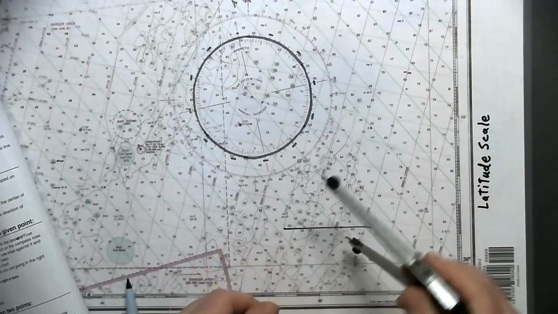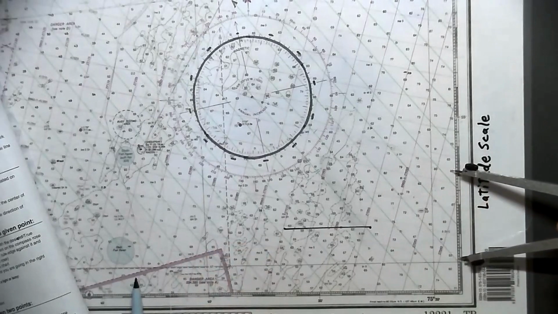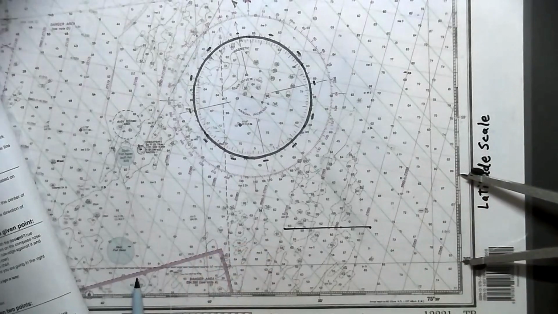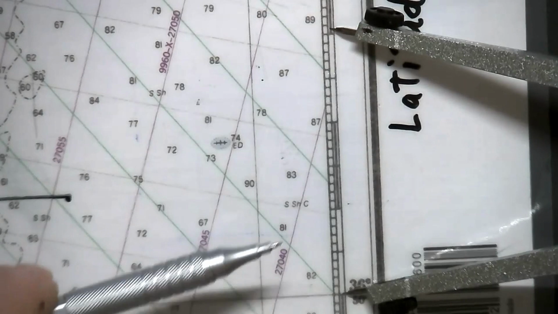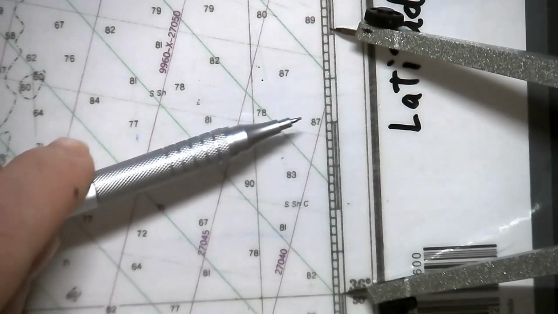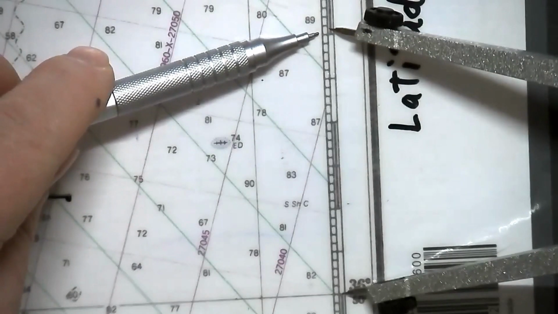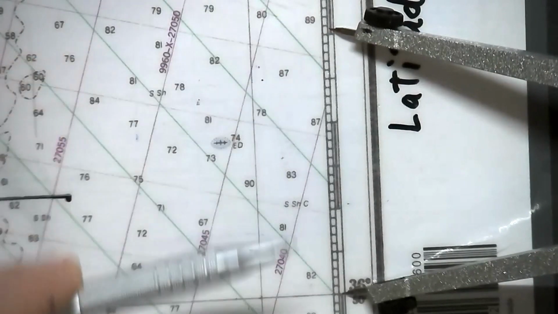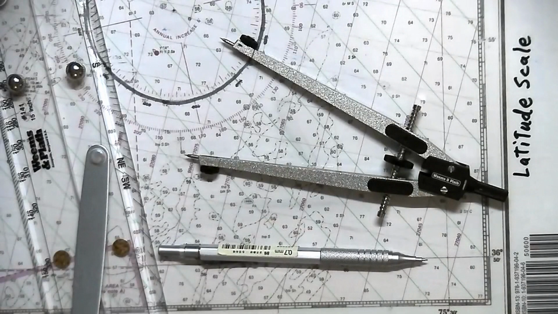And then I will flip the dividers over and measure on the mid-latitude scale. In this example, we have a distance of approximately 1 mile, 2 miles, 3 miles, and 1/2 of 1/10. So a total distance of 3.05 nautical miles. That's all there is to it.